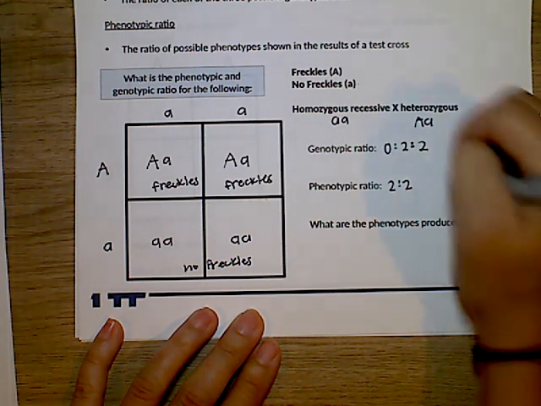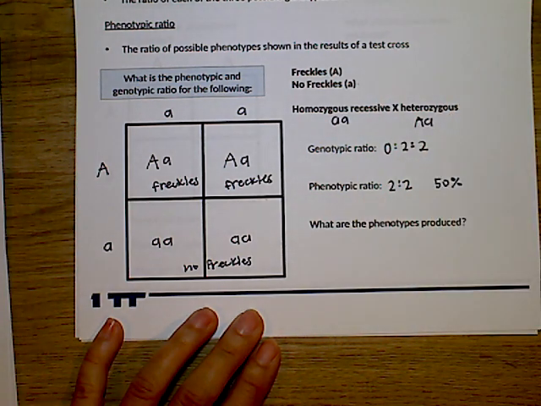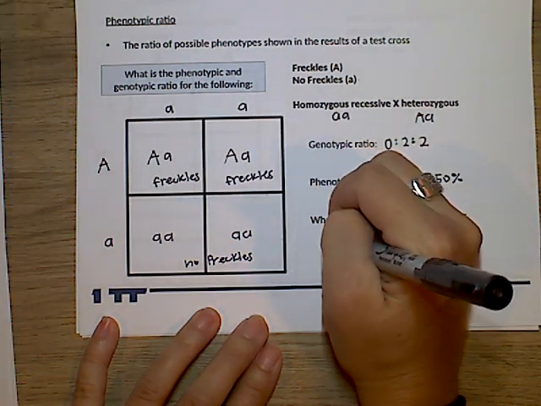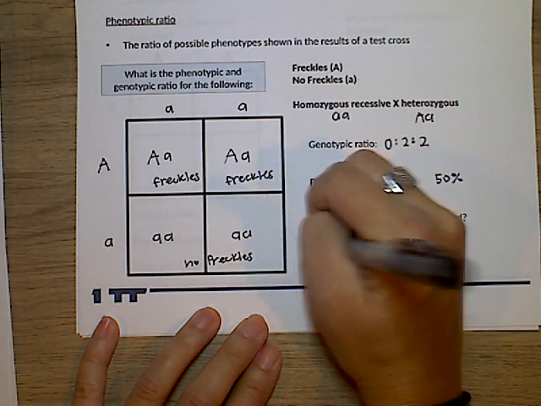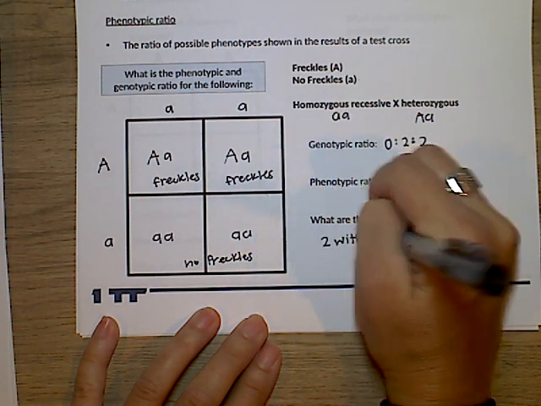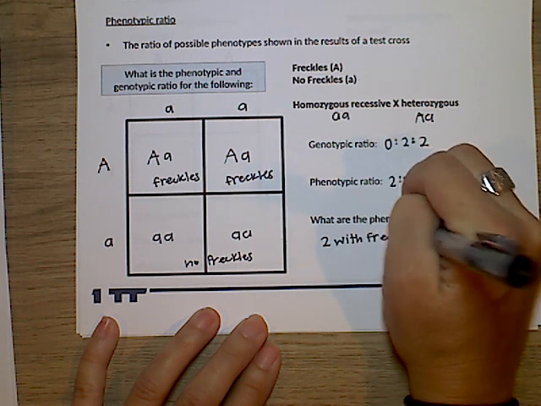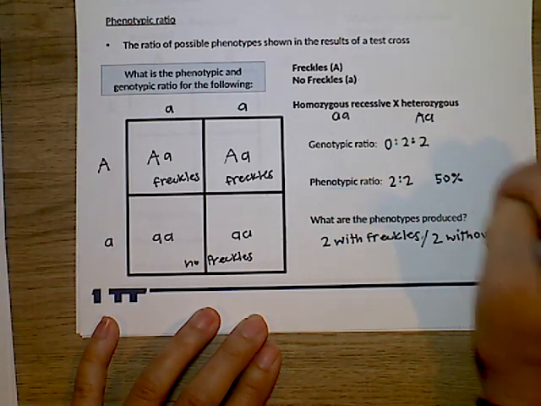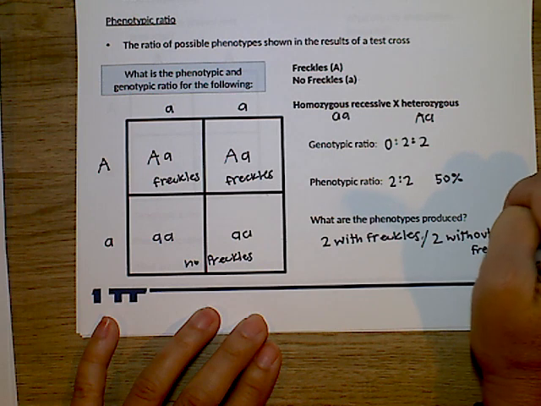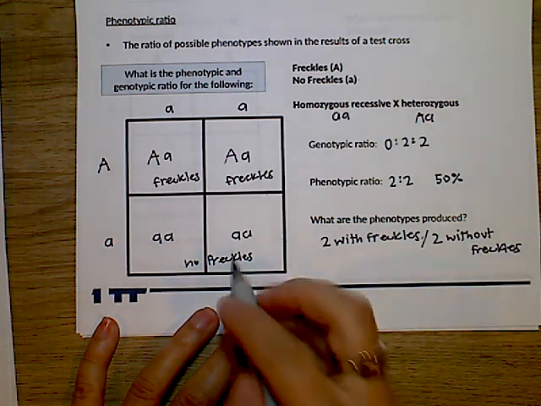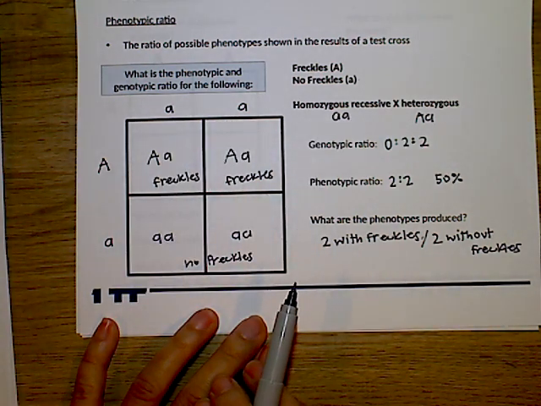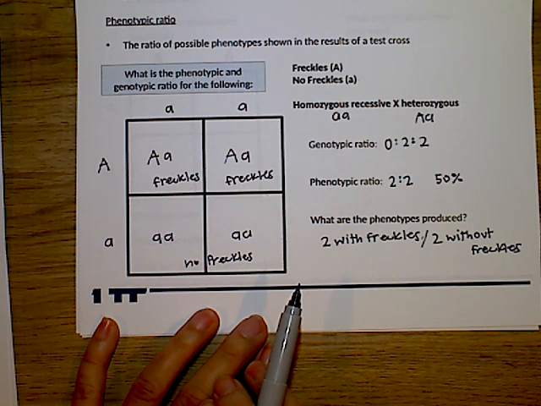2 to 2. I like percentages better. There's a 50% chance of each. So what phenotypes are produced? In this Punnett square, we have 2 with freckles and 2 without. So basically, if these 2 parents with these genotypes produce offspring, there's a 50% chance that they will have kids with freckles and a 50% chance that they will have kids without freckles.